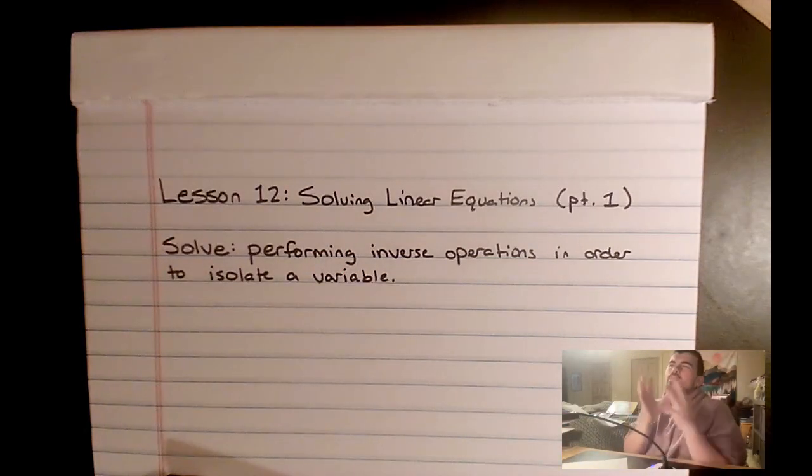So why would we solve an equation other than because your math teacher told you to?